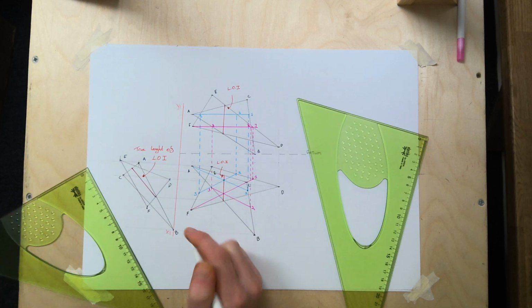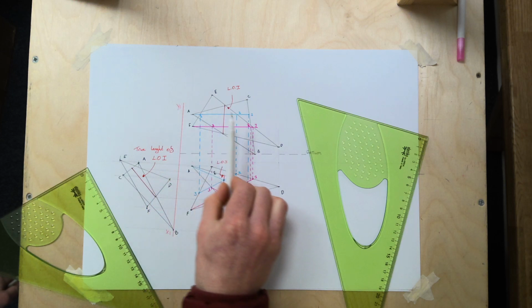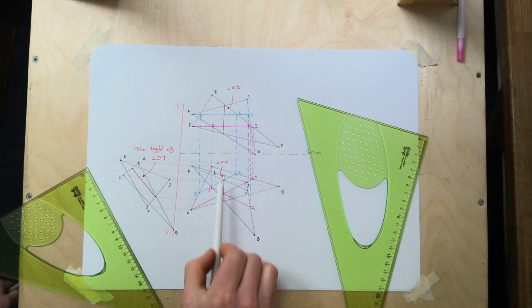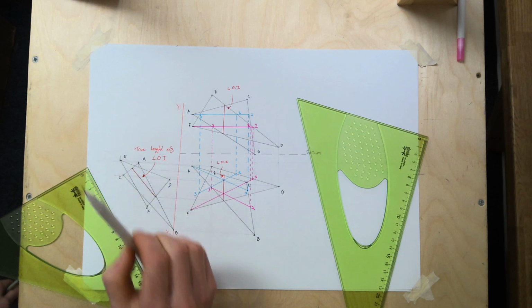Why is that the true length, or how do we know that's the true length? Because our x1, y1 is parallel with the line of intersection in plan, meaning its next view is a true length. Okay.